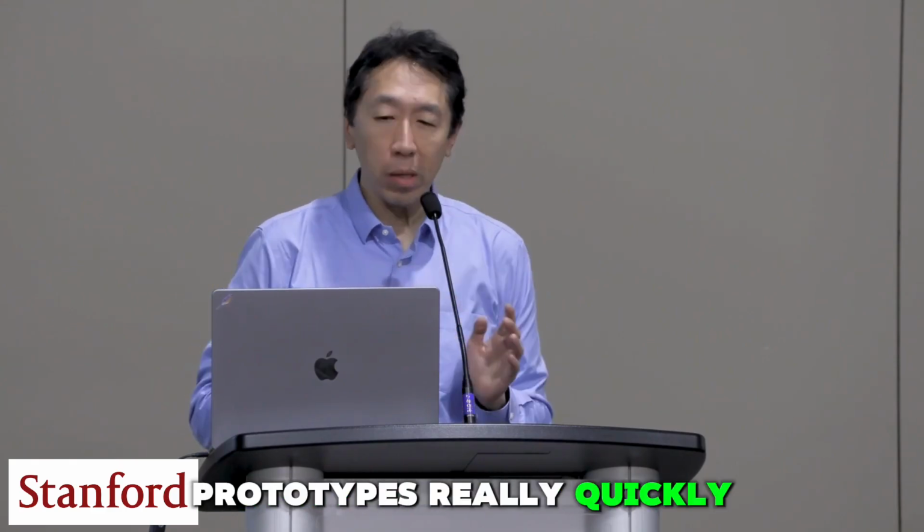Now, last thing I want to do is step through with you the workflow of developing an LLM-based application. I'm going to share with you what it feels like to build these applications. And one exciting thing about building applications with LLMs is you can build prototypes really quickly.